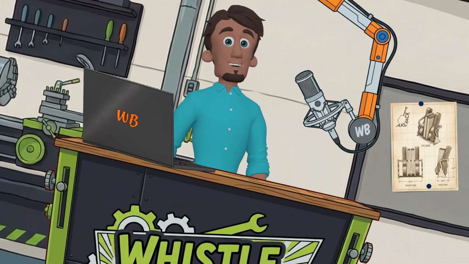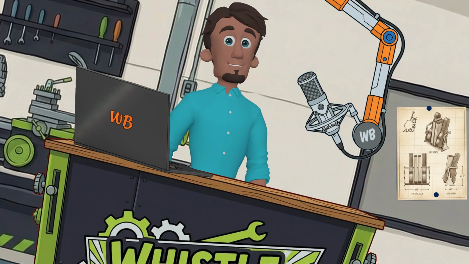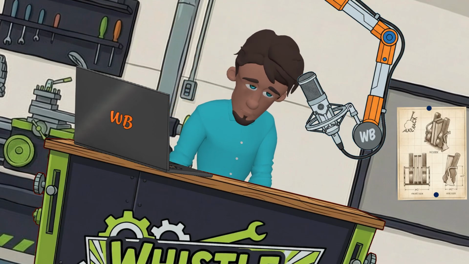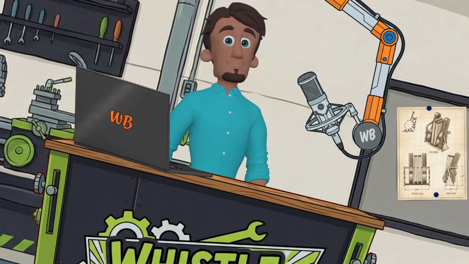Worst case scenario, the IT department scans your computer, sees all those symbols, and thinks you've been secretly cursing out the server. It's unprofessional, and frankly, it hurts my eyes.